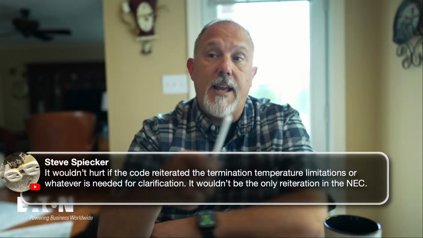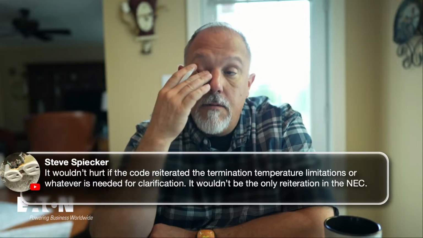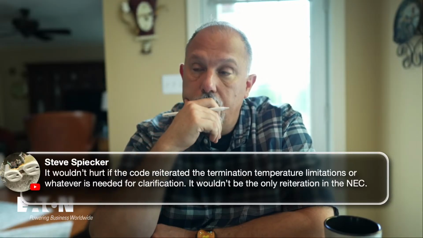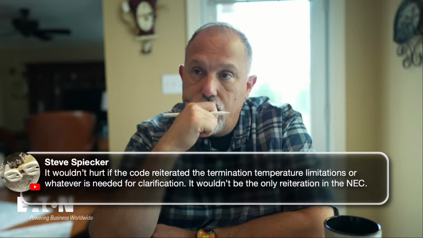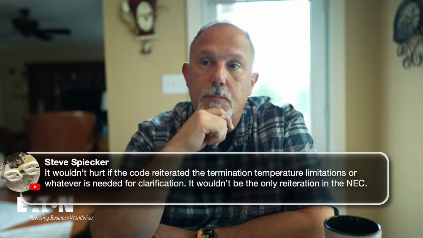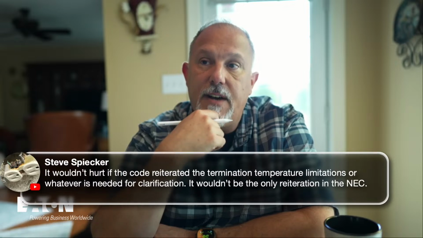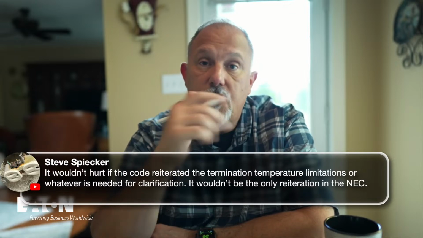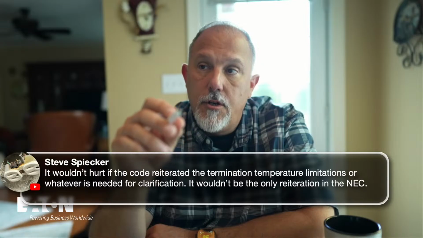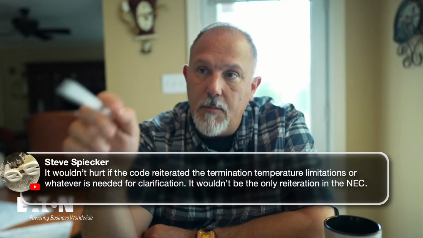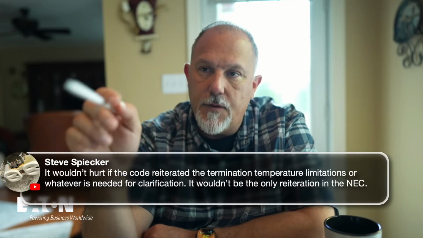What they should do is say that you need to protect your equipment at that 75 degree C column. So my overload should not be more than 25 amps for this application.